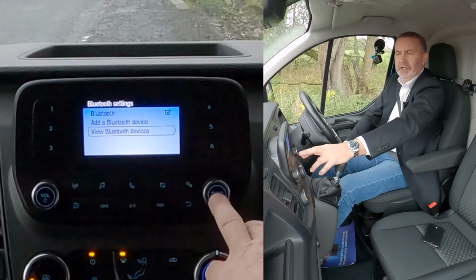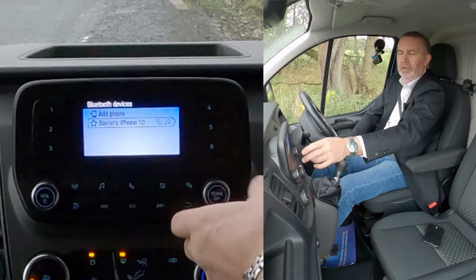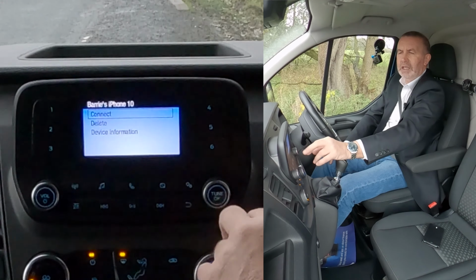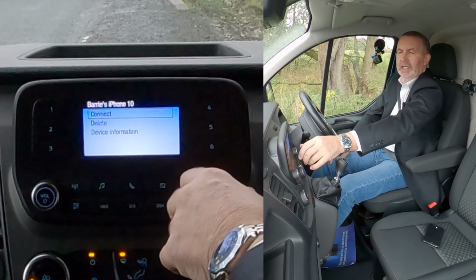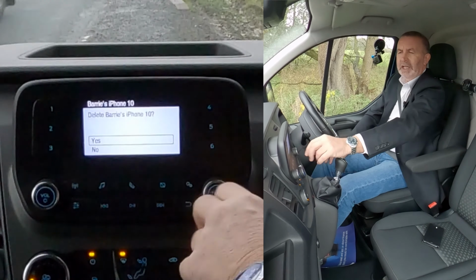View Bluetooth devices. So we'll click View Bluetooth device. See Barry's iPhone there. Turn the rotary control. Select. Click OK. You've got Connect, Delete, Device Information. So we want Delete. Delete Barry's iPhone 10.